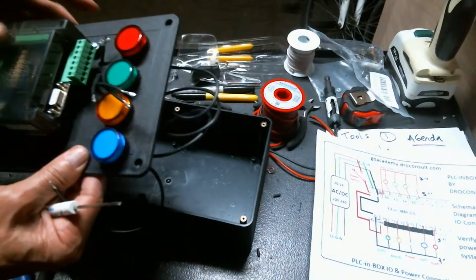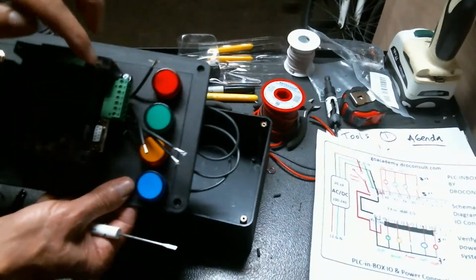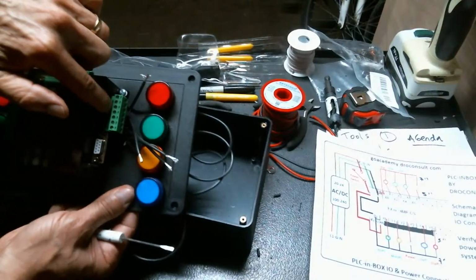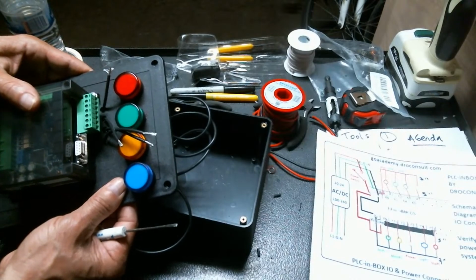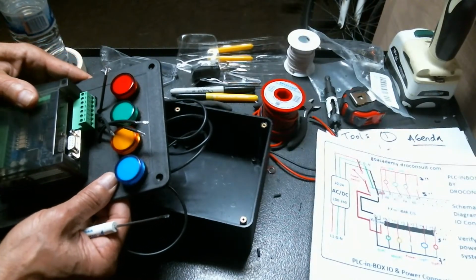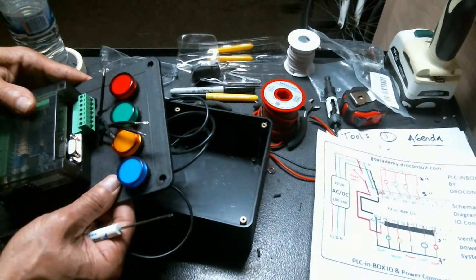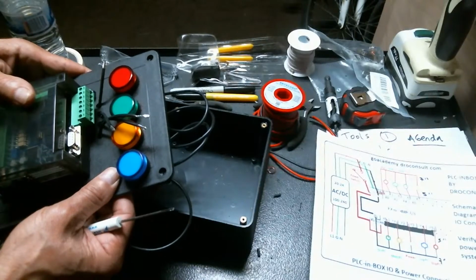All right, so the output of the controller is right here. This is the output. I'm trying to read what we got there.